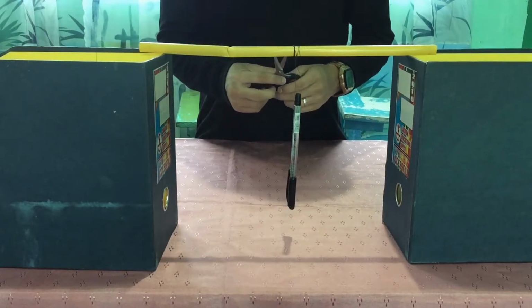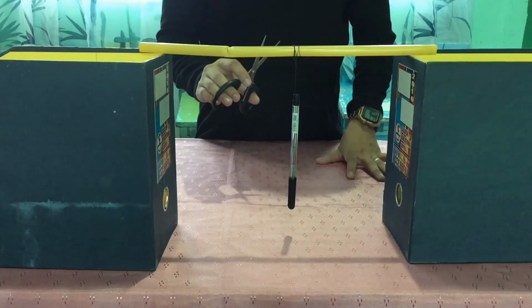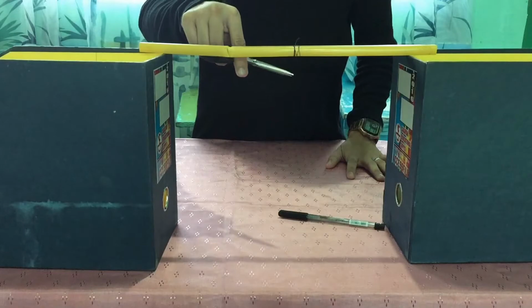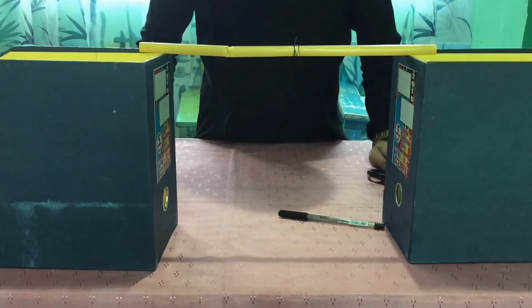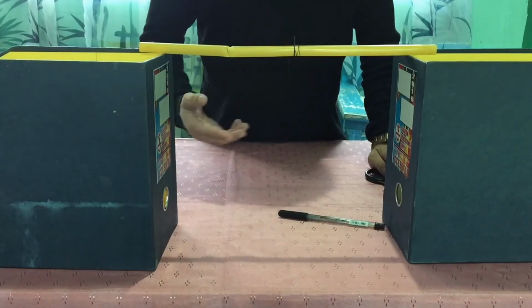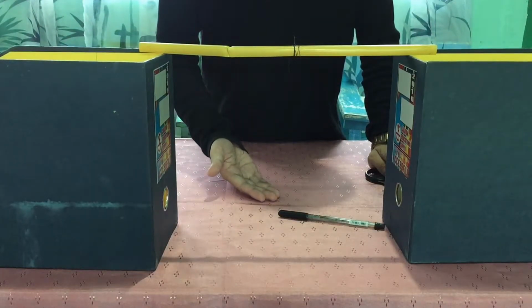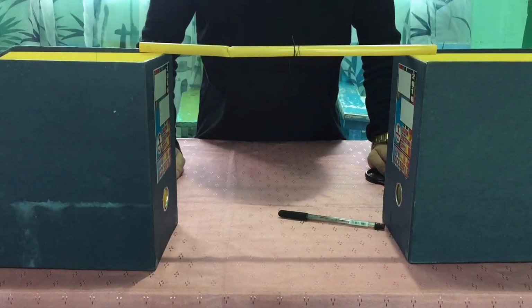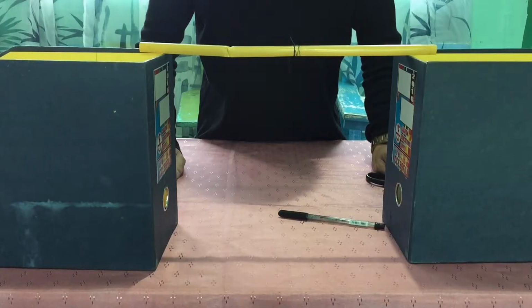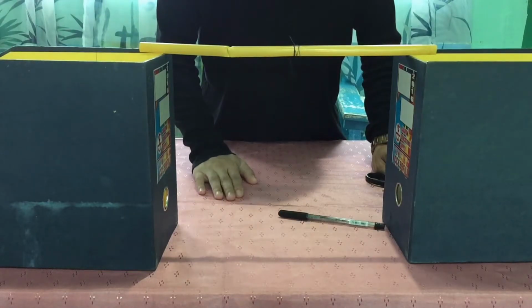Let's cut the string with a pair of scissors. Now, what happened to the pen? The pen fell. What could have caused the pen's motion? It is the force. The force of the gravity caused the pen to fall on the ground.